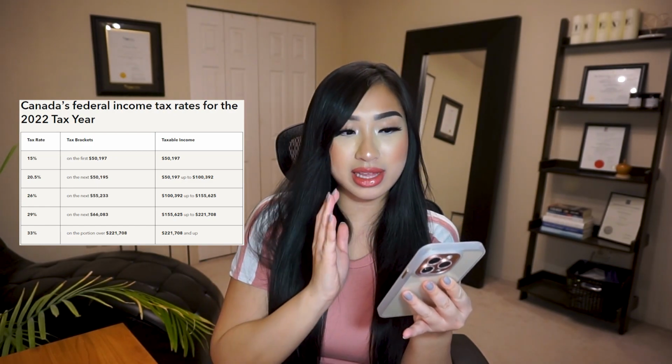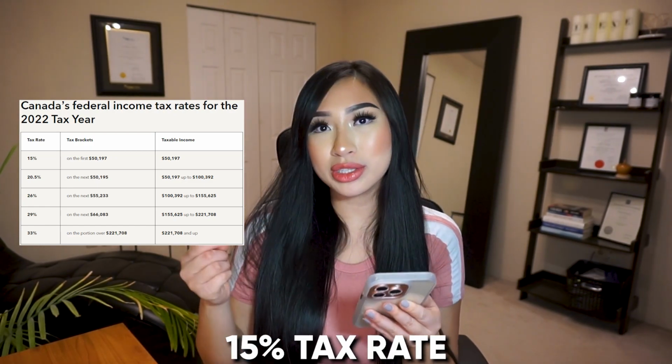That second set of $50,000 is going to be taxed at 20.5%. And then the first set of the $50,000 is still going to be taxed at 15%. So the marginal tax rate is the tax rate that's going to be applied on that next additional dollar.